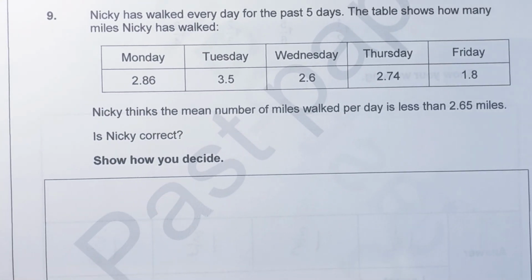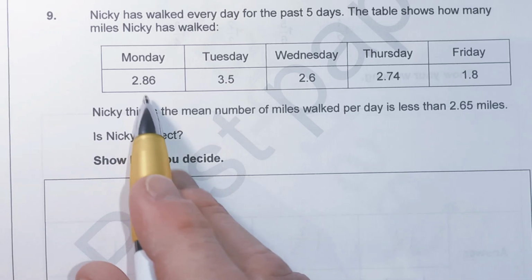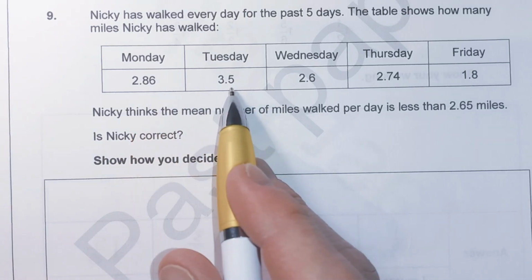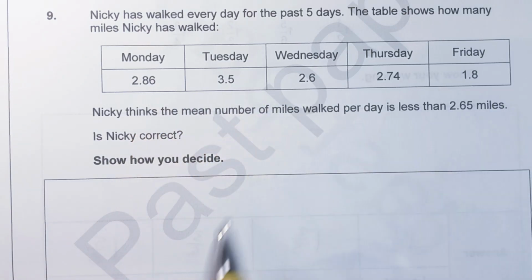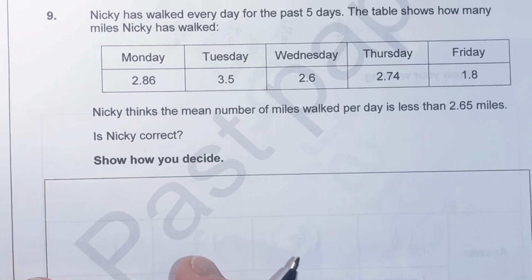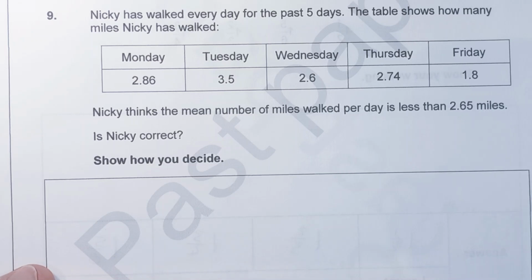Question 9. Nikki has walked every day for the past 5 days. The table shows how many miles Nikki has walked. So Monday 2.86 miles, Tuesday 3.5, and so on. Nikki thinks the mean number of miles walked per day is less than 2.65 miles. Is Nikki correct? Okay, well, let's work out the mean.